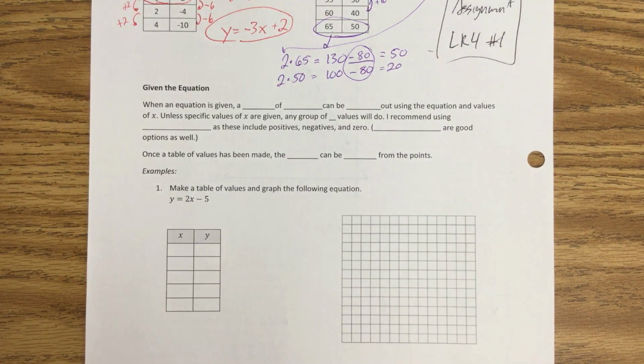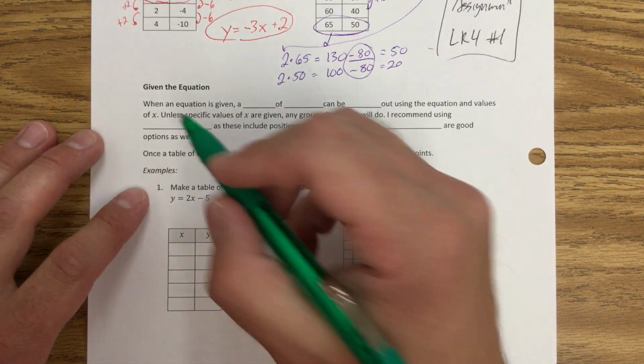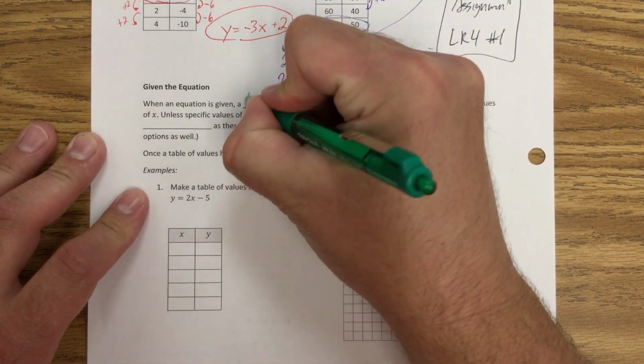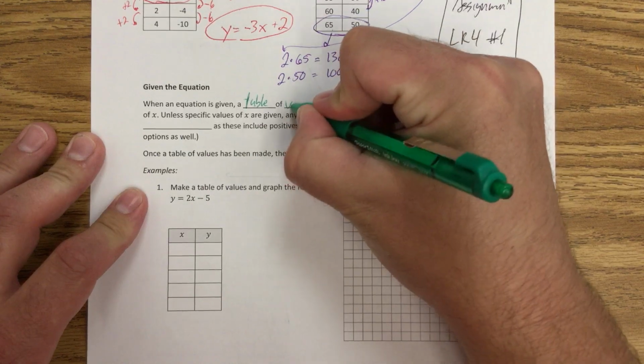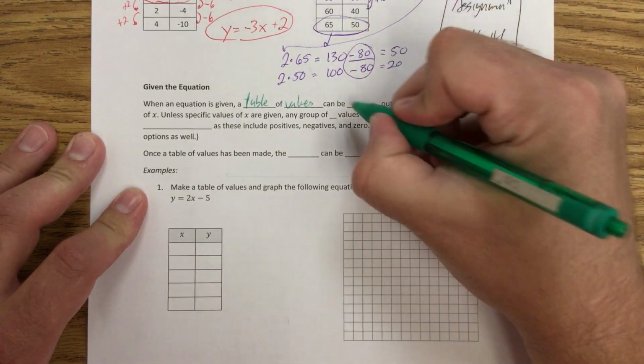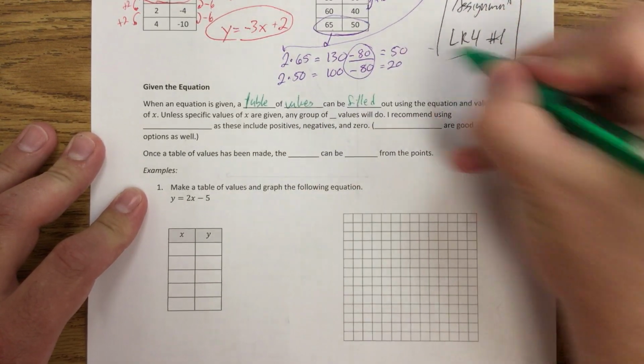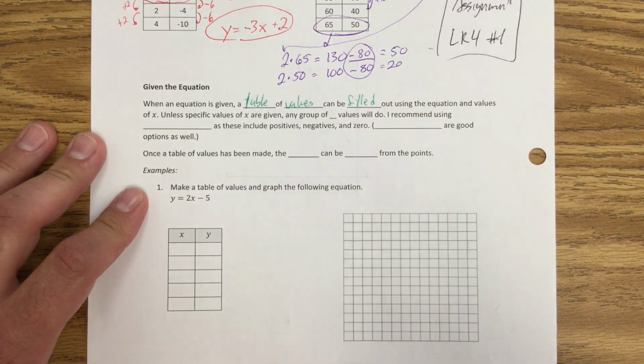We're going to follow along to the next portion of this here, and we're going to look at what happens when we are given the equation but nothing else, and how do we come up with a table of values as well as a graph. So when an equation is given, a table of values can be filled out using the equation and values of x.